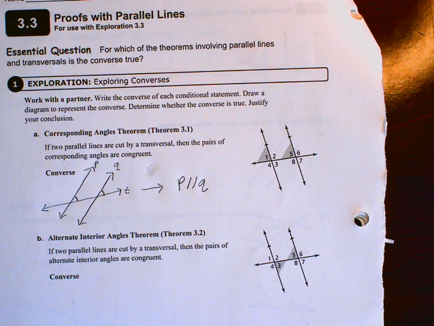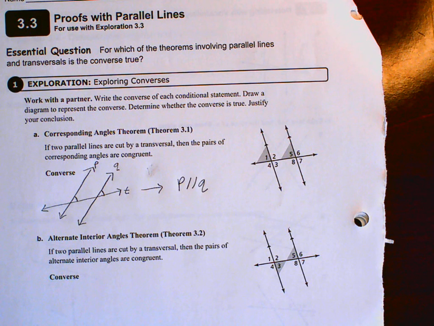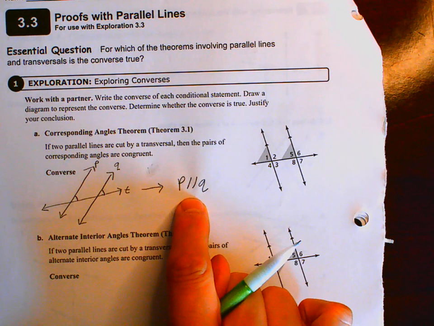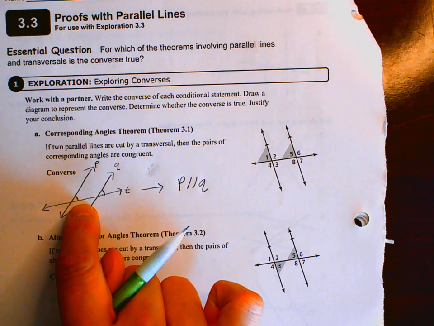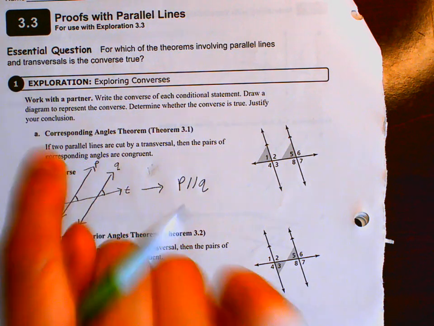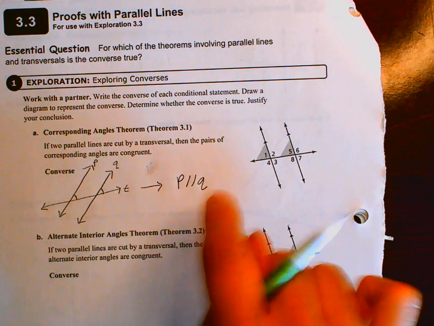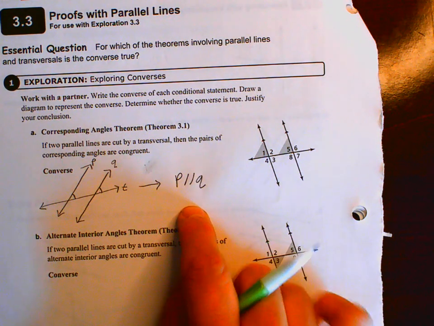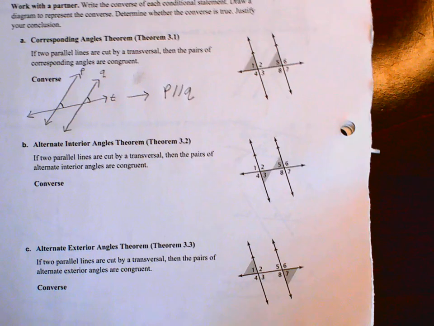So try to understand what we're trying to do here. We're going backwards. In the original theorems, you had if these are parallel, then these angles are congruent. In the converse, if these angles are congruent, that implies that these are going to be parallel. The same thing is going to happen with these over here.